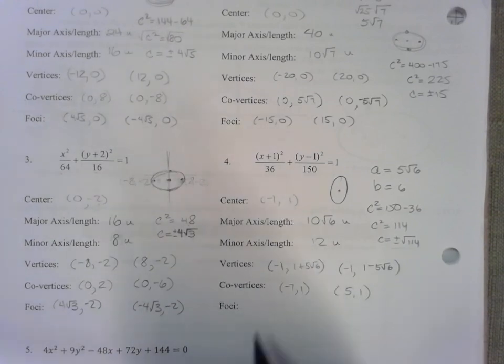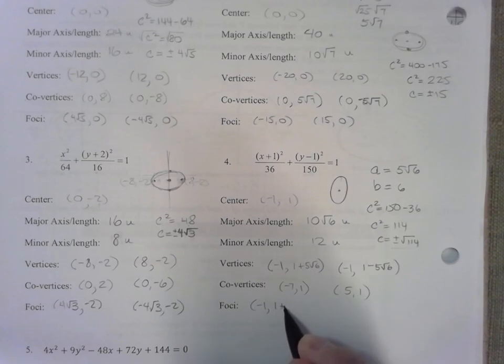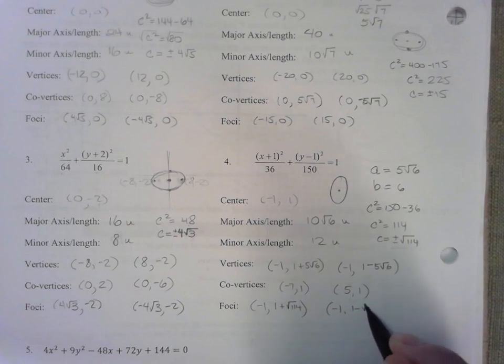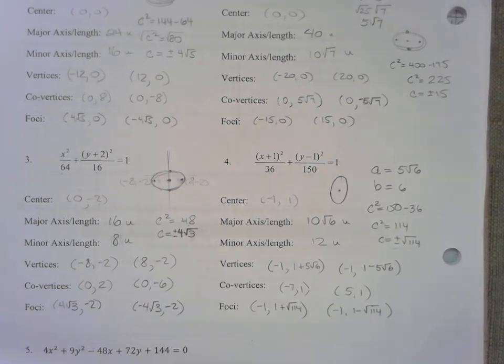We're going to add it to the y coordinate. So the coordinates would be negative 1, 1 plus root 114, and negative 1, 1 minus the square root of 114. These would be the locations of your two foci. I'm going to stop here and explain number 5 next.